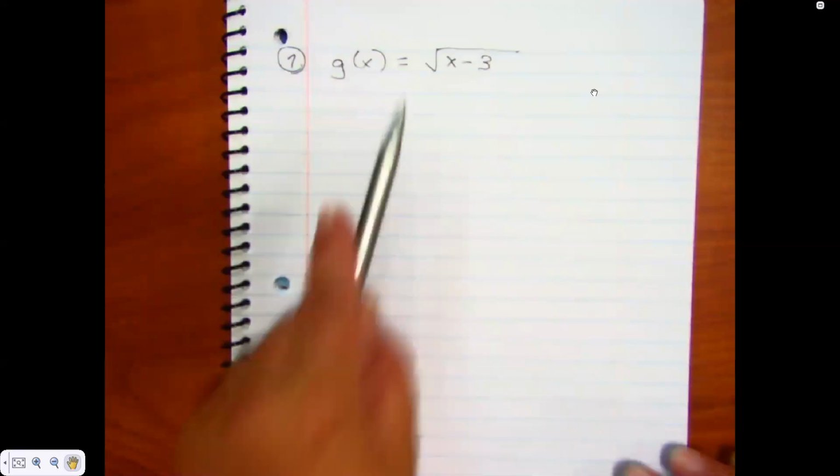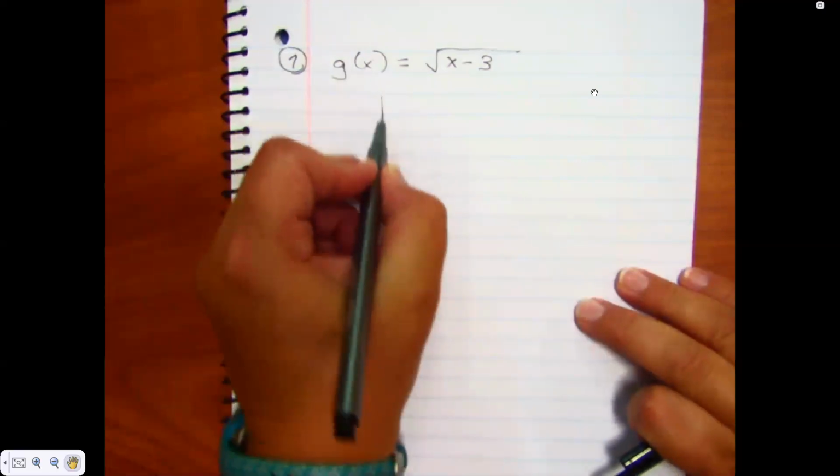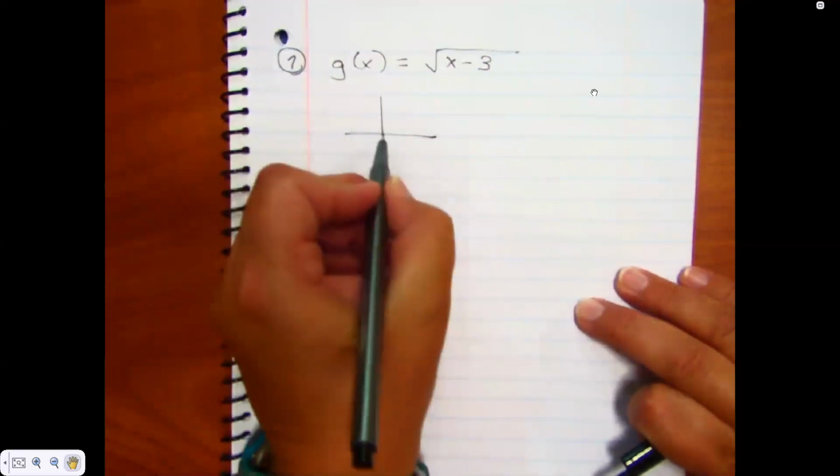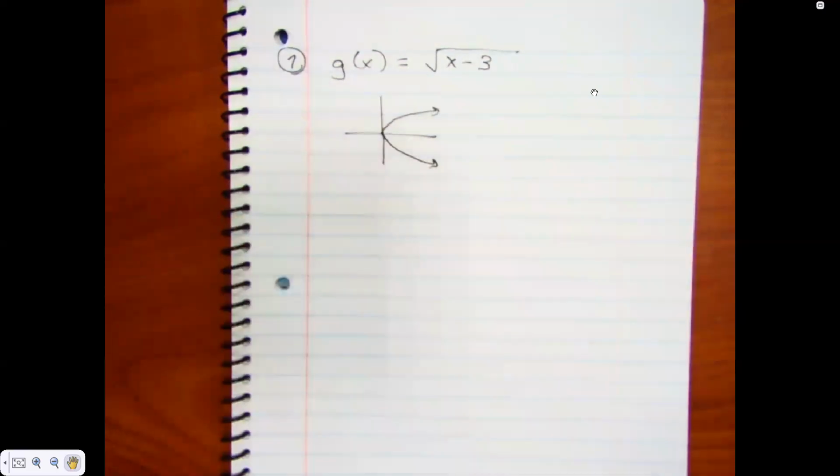Does anyone know what a square root looks like? And again, you just have to pick the graph. So you can play around if you like. It's a parabola on its side. Now don't draw this. It is a parabola on its side. Does anyone know what the problem is with this?